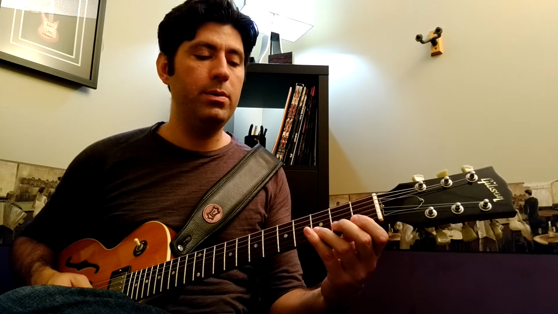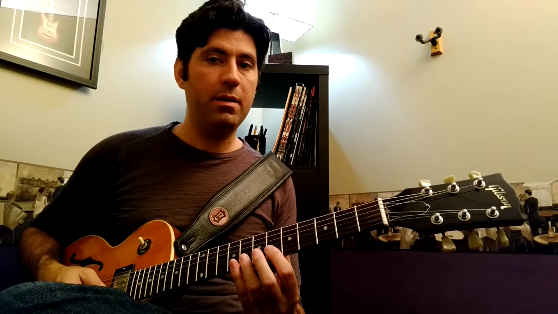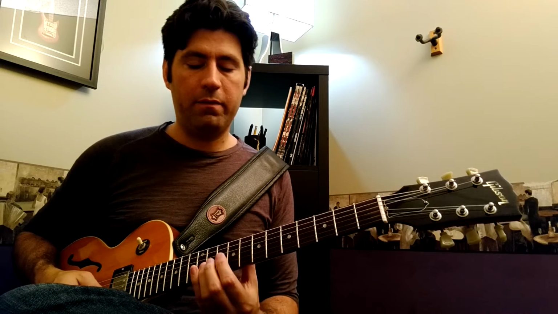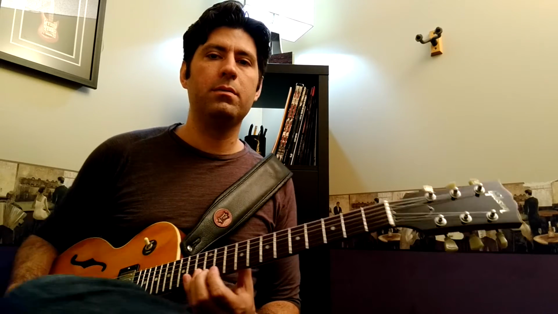Now, with our minor pentatonic, instead of going 1, 2, 3, now penta is a prefix for what? 5. So we're only going to have 5 notes in this scale instead of 7 like we have in the major scale. So the notes in our minor pentatonic scale are going to be root. Now a flat means we're going to go lower by a half step. A flat third, a fourth, a fifth, and a flat 7, and then an octave.